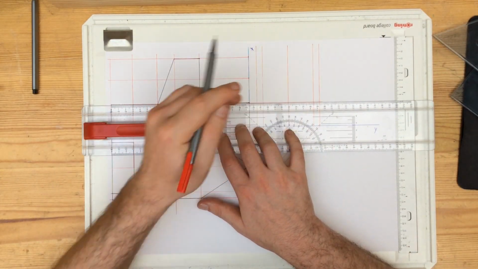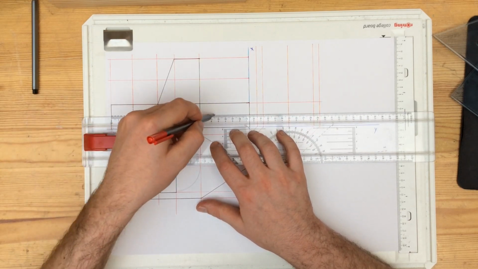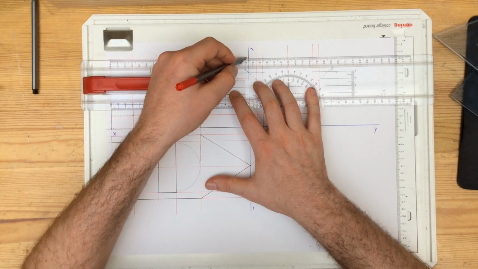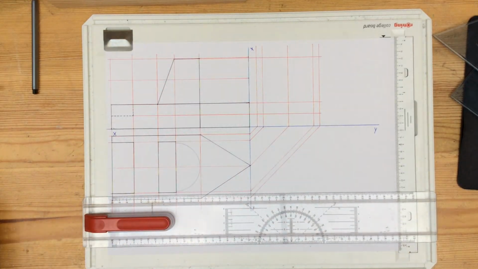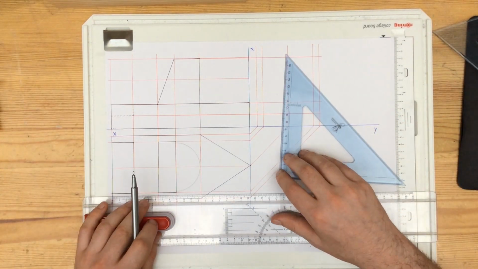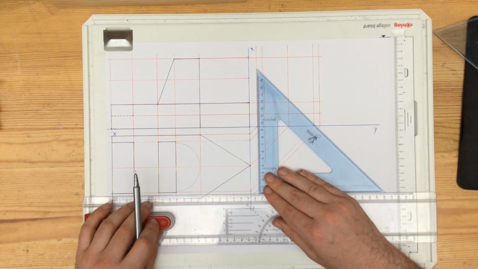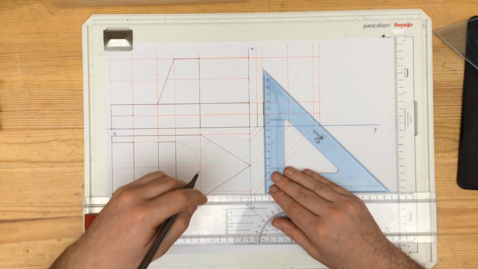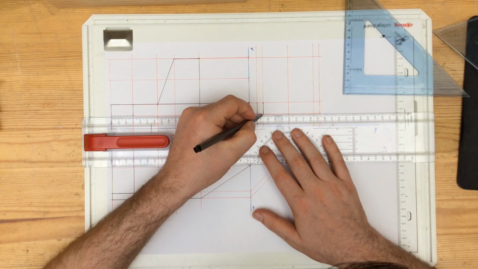The rest of the lines needed to complete the end view are drawn directly over in construction from our elevation. This has now given us all the pieces of information that we need to complete our end view. And it is now just a matter of filling in the full lines that show this particular view.